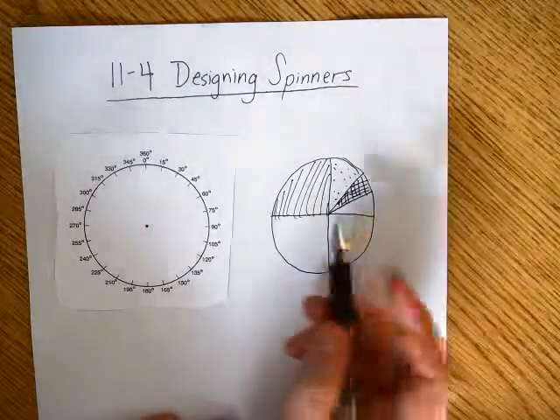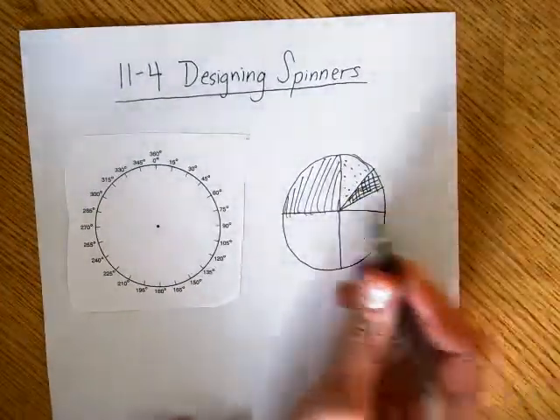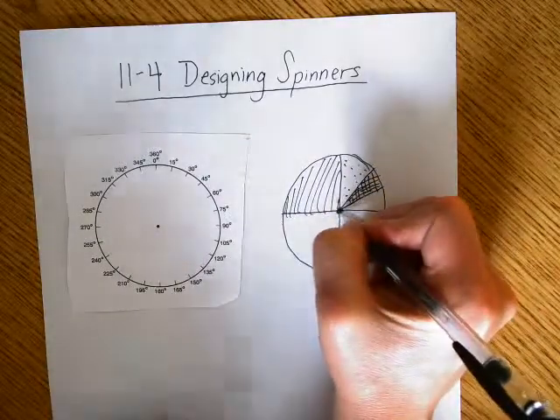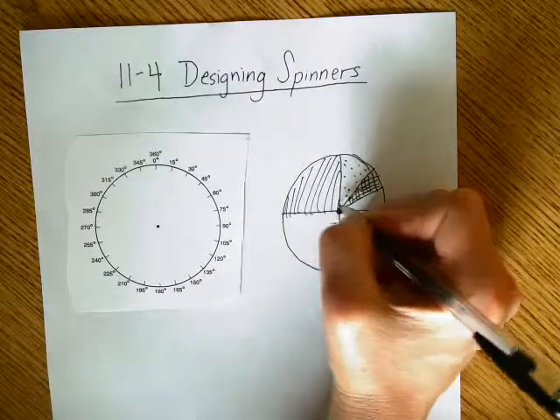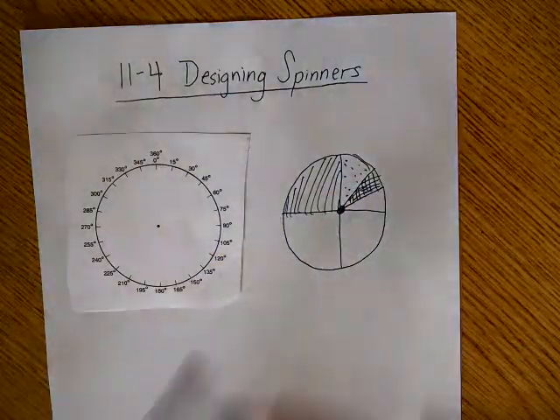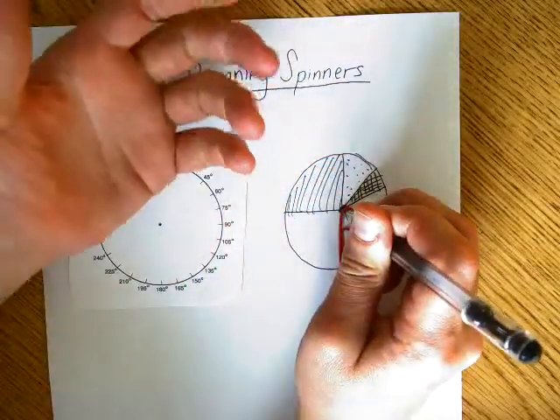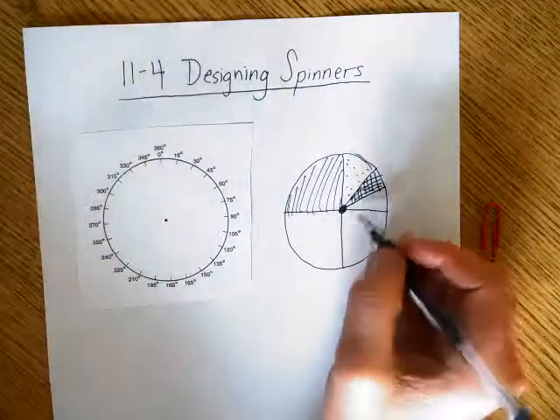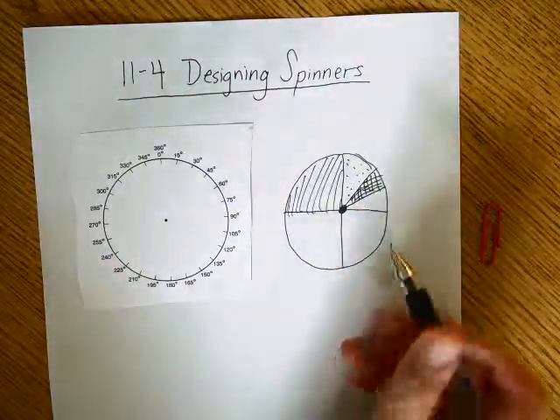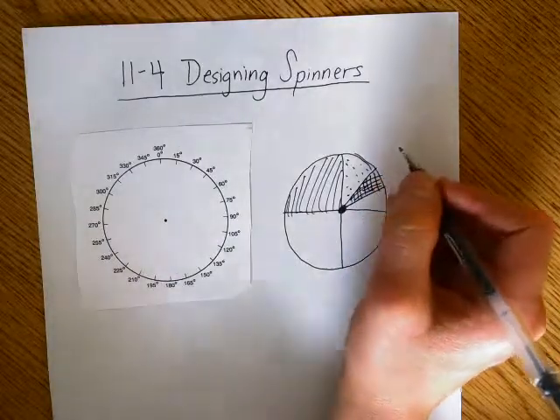So we use colors. I'm just using the black and white to get the idea, but you can see how the spinner could be designed, and we call it a spinner because if we make a dot there, or in the middle, and we use a paper clip, we can spin it around. And it becomes a spinner. And you can see that the way this circle is, it's most likely to land on white, and it's least likely to land on the hash marks.